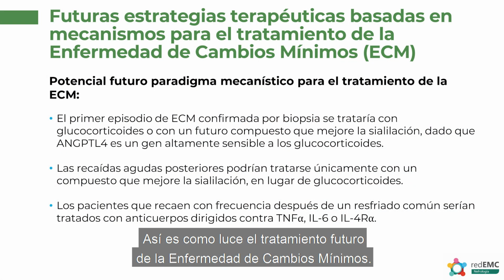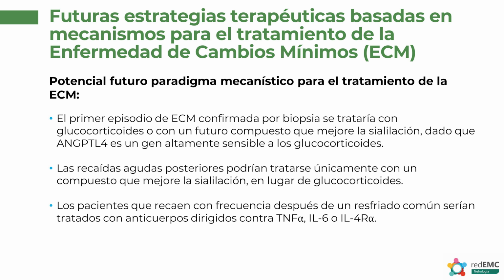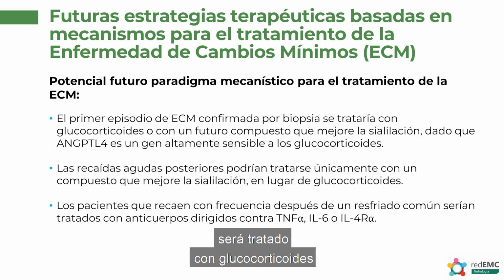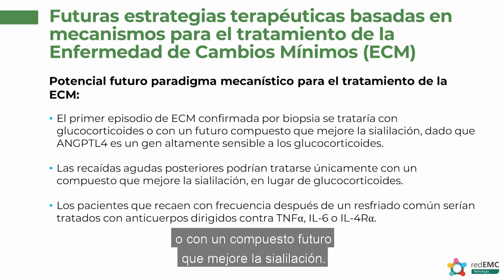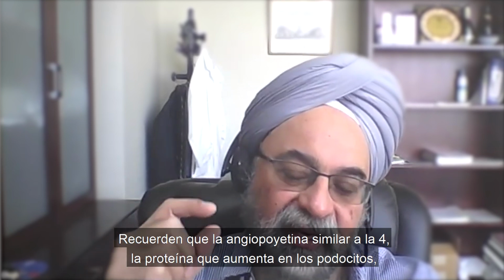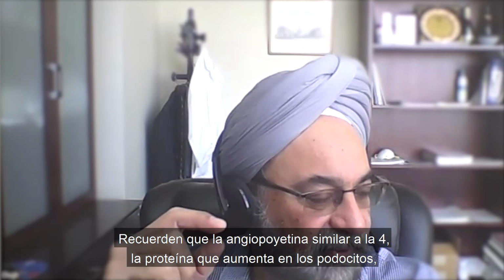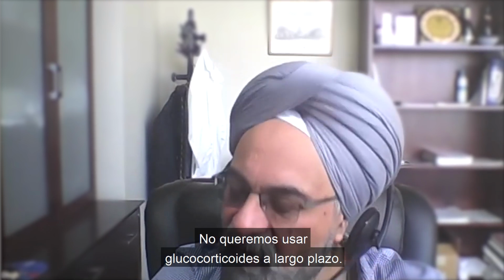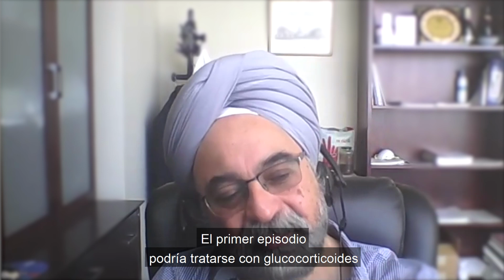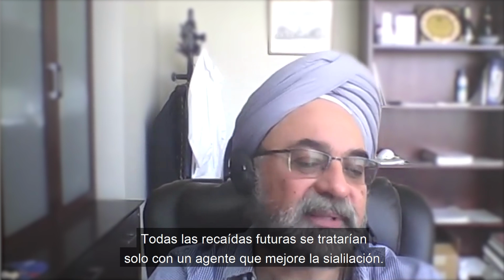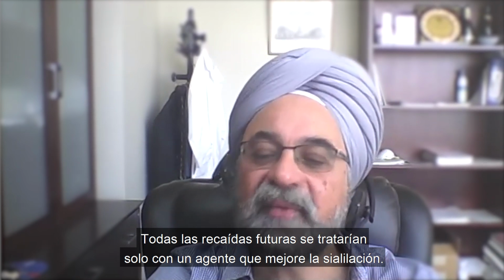So here is how the future treatment of minimal change disease looks. The first episode of biopsy-proven MCD in the future will either be treated with glucocorticoids or with a future sialylation-improving compound. I mean, we could have used ManNAc, but ManNAc has side effects. So remember that angiopoietin-like 4, the protein that goes up in podocytes, is a very glucocorticoid-sensitive gene. It goes up, the glucocorticoids reduce the expression. But glucocorticoids have multiple side effects. So we do not want to use glucocorticoids in the long term. So the first episode could be treated with glucocorticoids or a sialylation-inducing agent. All future relapses would only be treated with a sialylation-improving agent, period.